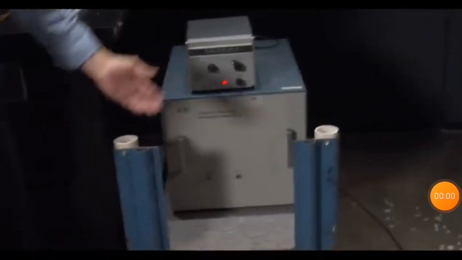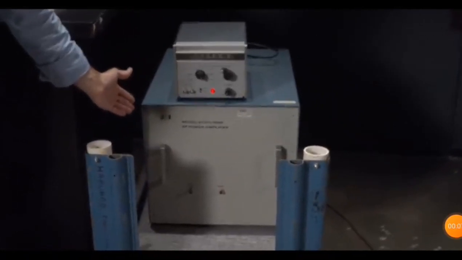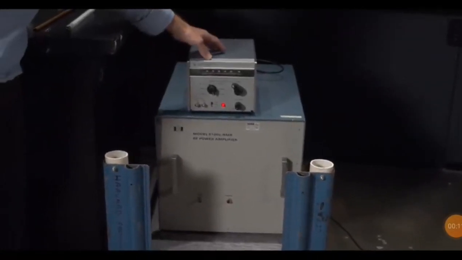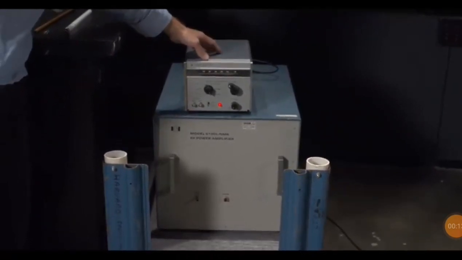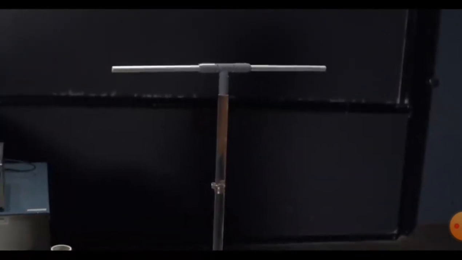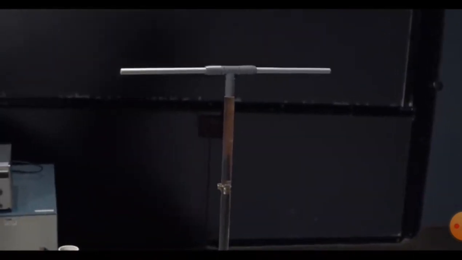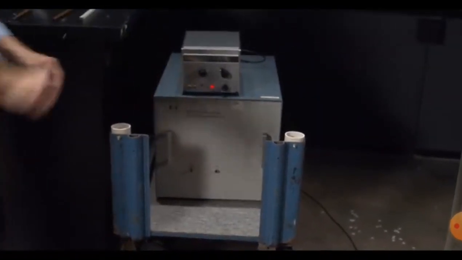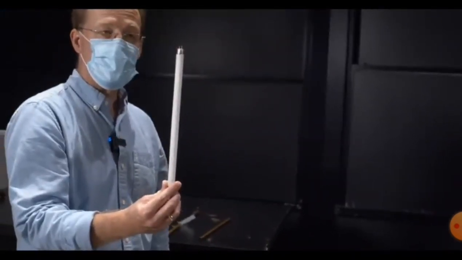Here I have a 300 megahertz oscillator and a 100 watt radio frequency amplifier. It's going to be amplifying the output of our 300 megahertz oscillator and sending it to this dipole antenna to transmit radio waves. Let's turn it on and see what effect it has on this 8 watt, 1 foot fluorescent light bulb.